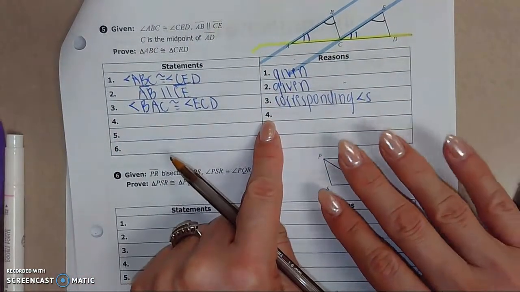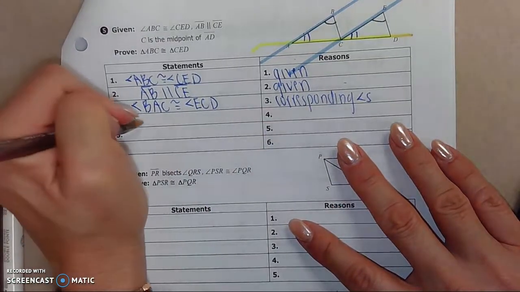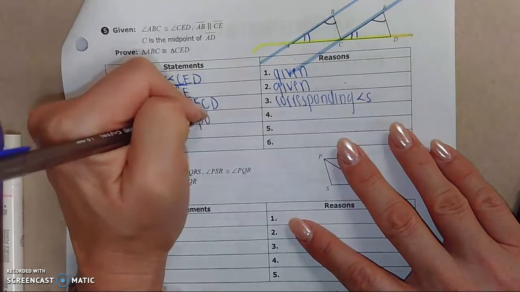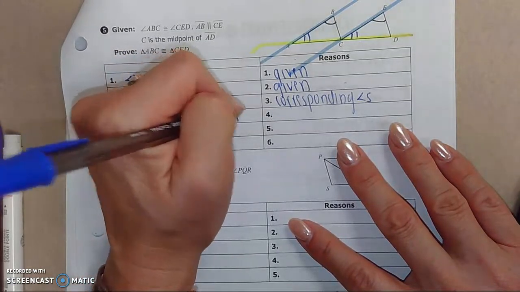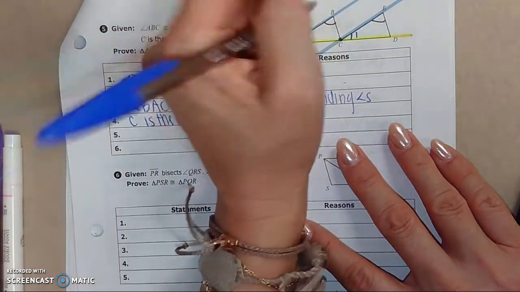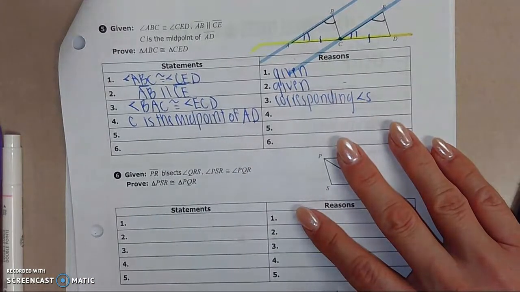All right, corresponding angles. Next up, C is the midpoint of AD. So this guy right here, he's the midpoint.